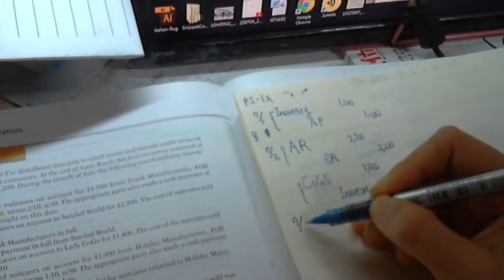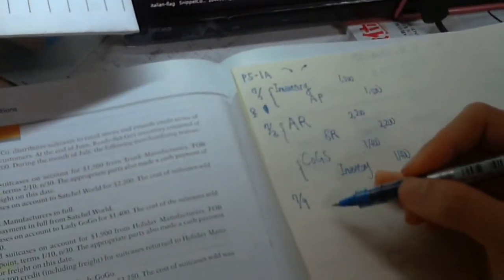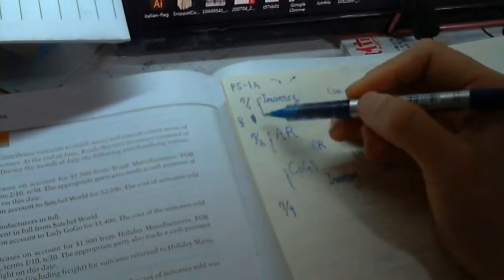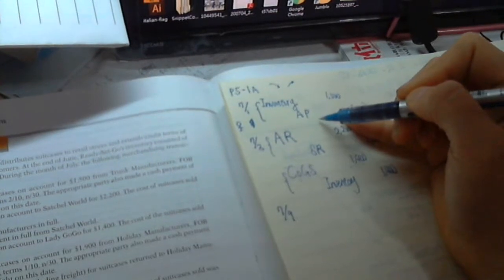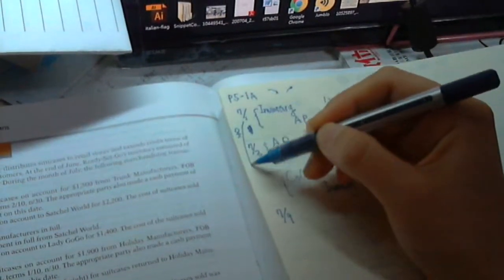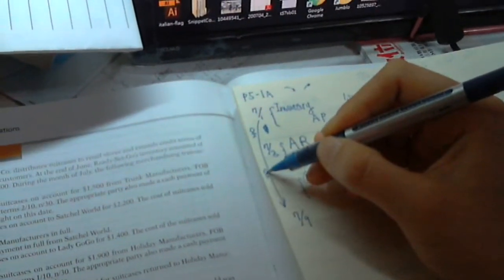Okay, so on July 9th, we pay the trunk manufacturers. Okay, so the trunk manufacturer is here. Now we are going to pay it. Let's see how many days. From July 1st to July 9th is 8 days past.